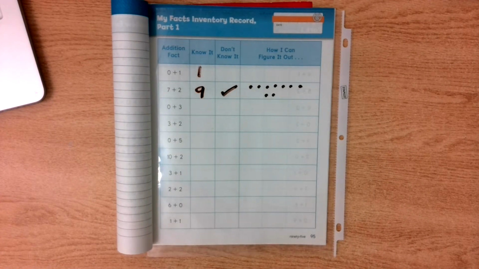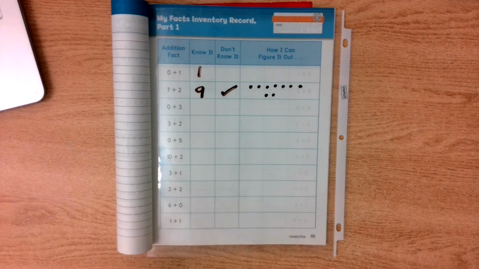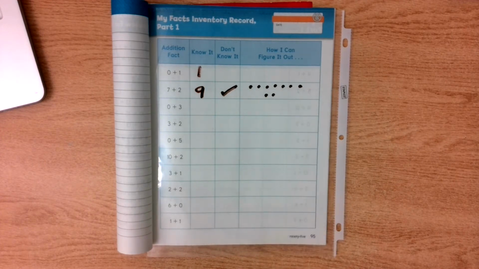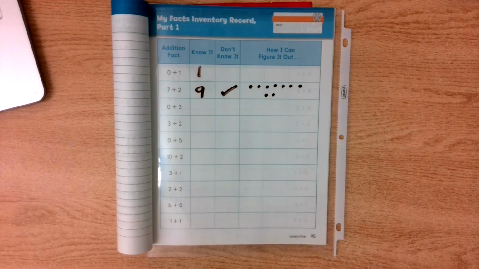Does that make sense? So if you know it in a snap, write the answer down immediately. Then go back through and put a check mark by the ones you couldn't answer. Then I want you to show me how to answer it in this box over here. Only the ones that you have check marks by. If you already know the answer to the problem, you shouldn't have to explain to me how you figured it out.